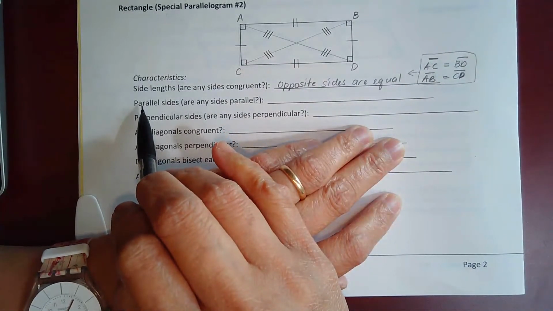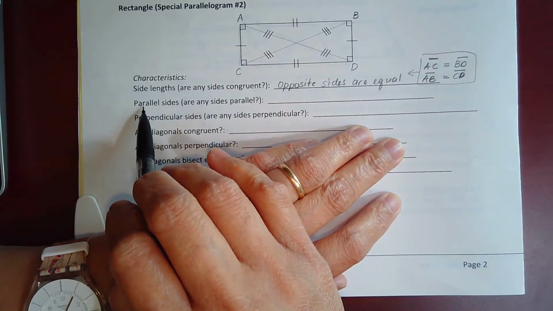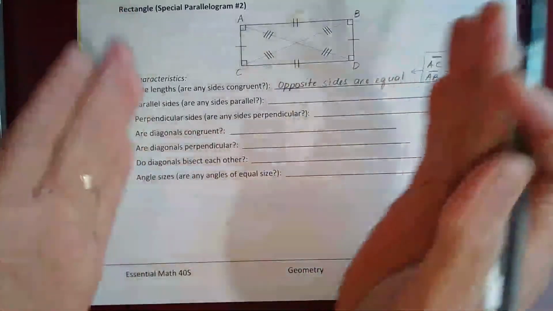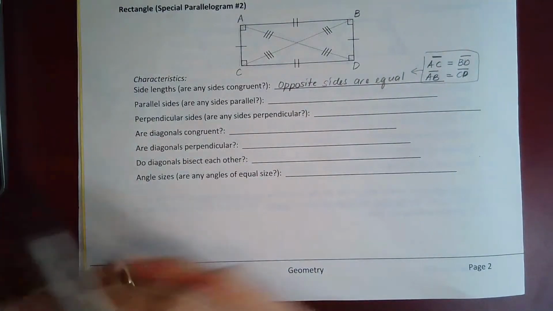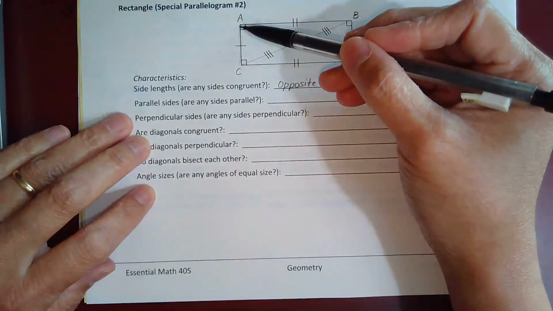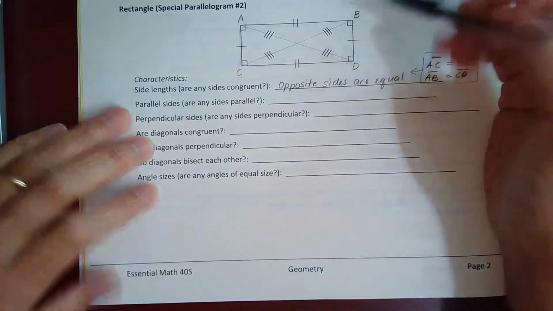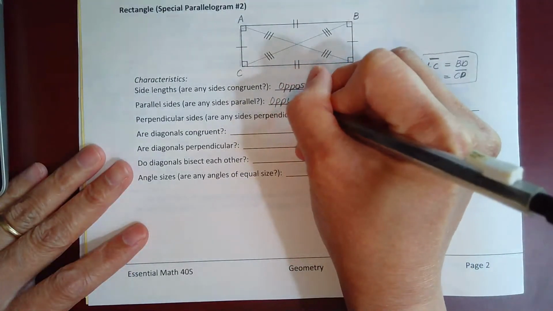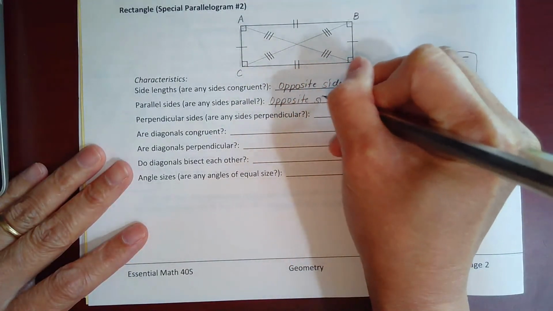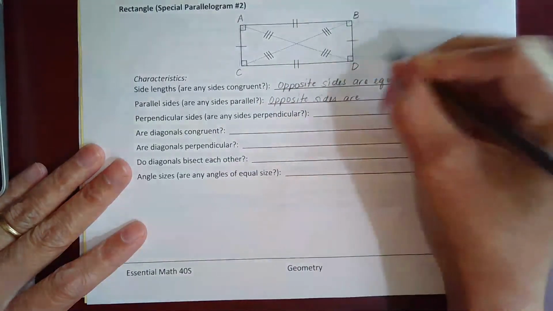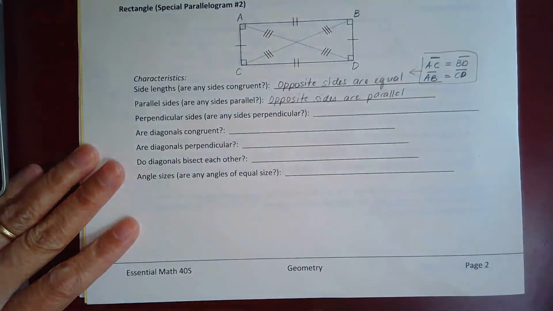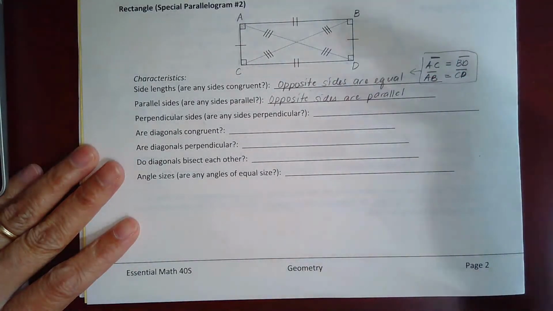What else are we talking about here? What about sides? Are any sides parallel? Yesterday we said parallel means they're going in the same direction. In this particular case, AC and BD are going in the same direction, they're going this way. So we can say opposite sides are parallel. Now, how do you write that opposite sides are parallel?